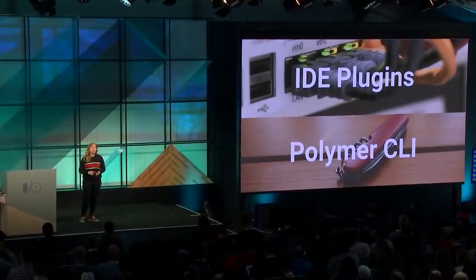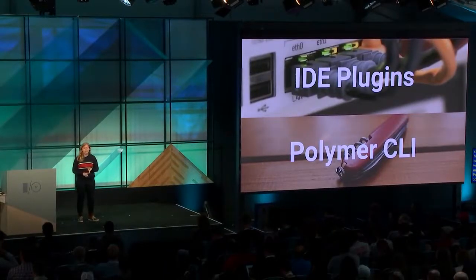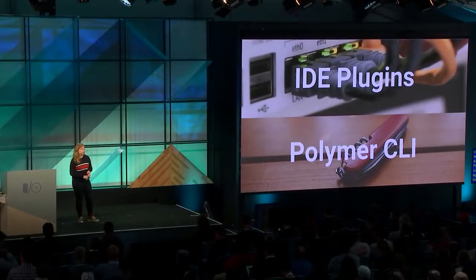We also have the Polymer CLI, which you can think of as your web component multi-tool or your Swiss Army knife. And it's simple, it's smart, it's got just a handful of really powerful commands that make building with web components smooth and efficient. So by using the Polymer CLI and all of the commands, you can get a web app template with a responsive design, client-side routing, and an automatically generated service worker with little to no effort on your part. Just a few command line scripts.